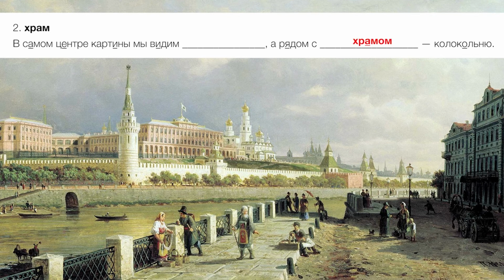We see a church. А рядом с храмом колокольню, right, alongside, next to the church, we see a bell tower. We're, of course, talking about the little ensemble of churches and the big bell tower there inside the Kremlin. Три, Кремль, okay, a soft masculine.